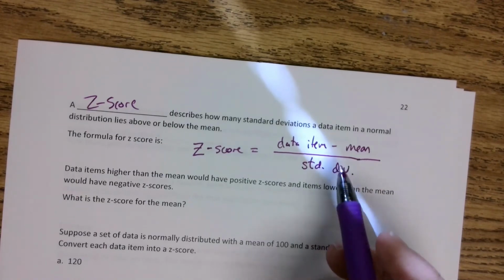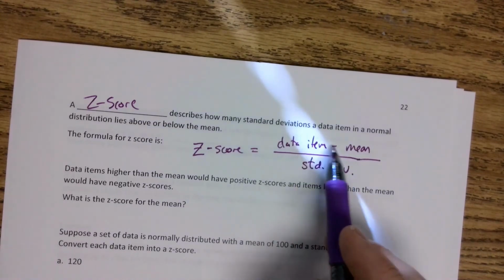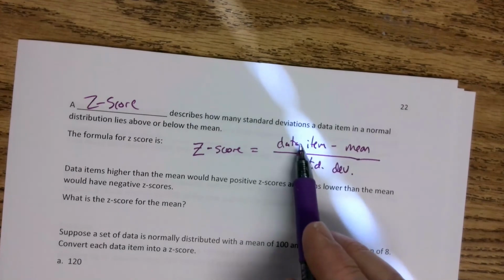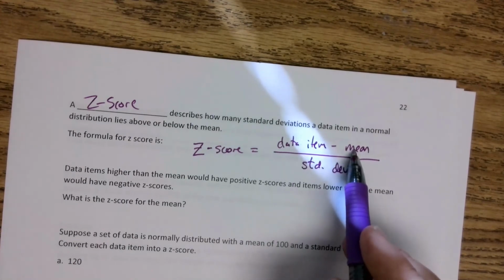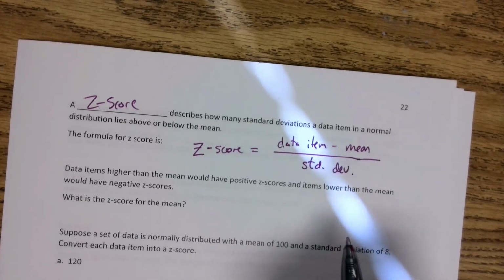My height minus the mean. What was your height? 5'7". So you're 2 inches above the mean. So 5'7" minus 5'5" is 2. The standard deviation was 3.5. So it'd be 2 divided by 3.5, which is 4/7, which is about 0.57. You have a z-score of about 0.57.